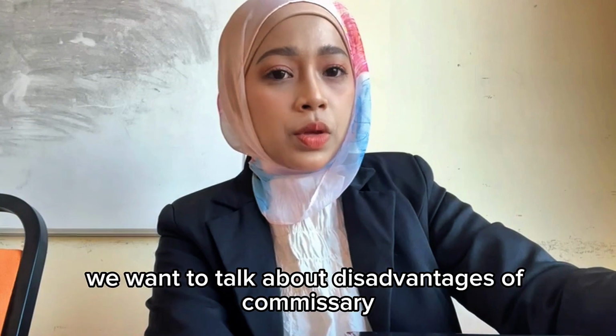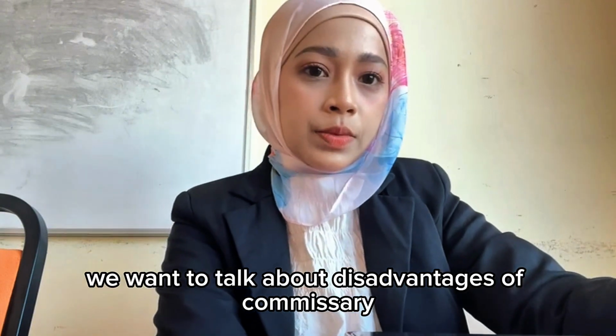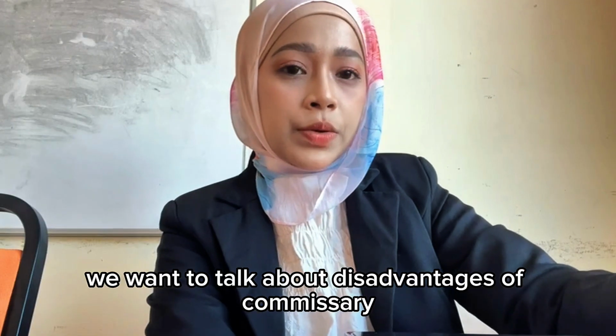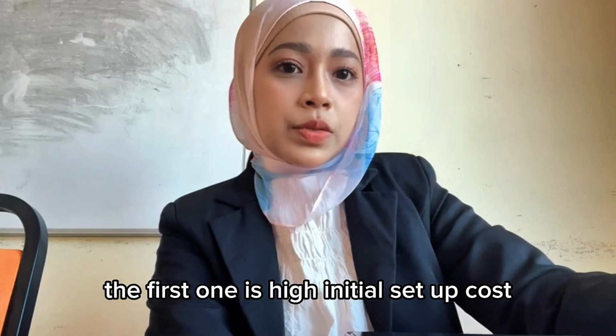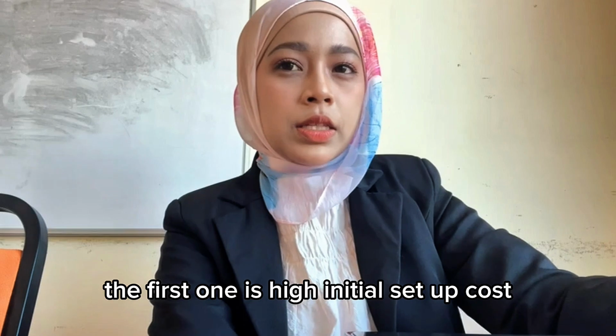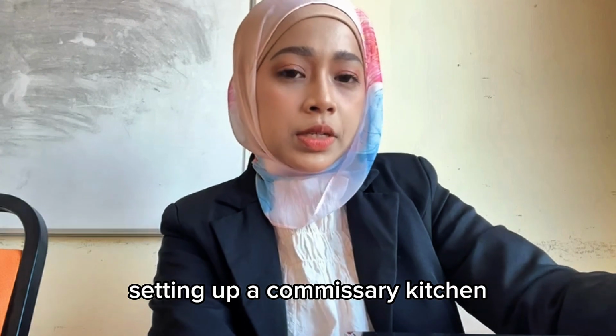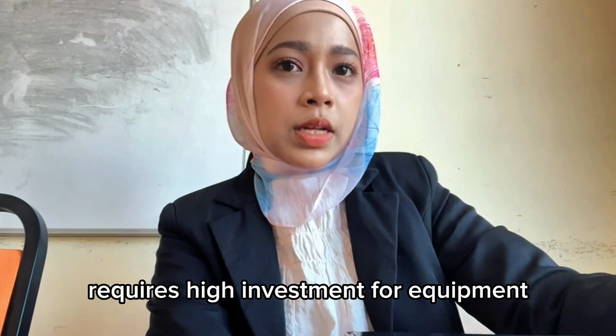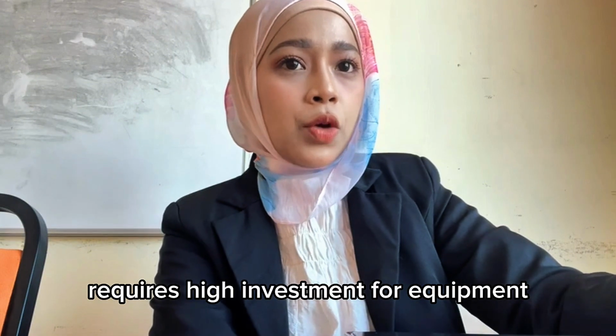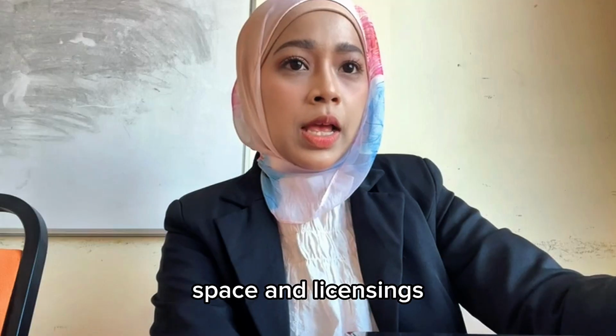Right now, we want to talk about disadvantages of commissary. The first one is high initial setup costs. Setting up a commissary kitchen requires high investment for equipment, space, and leasing.